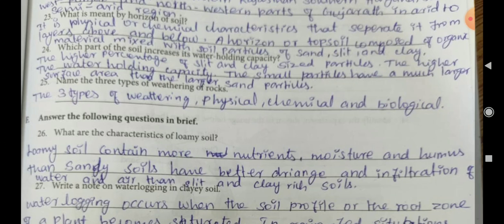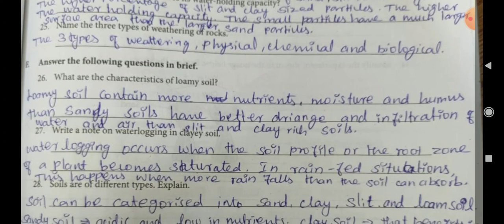Okay. Name the three types of weathering of rocks. What are the three types of weathering of rocks? Physical, chemical and biological.